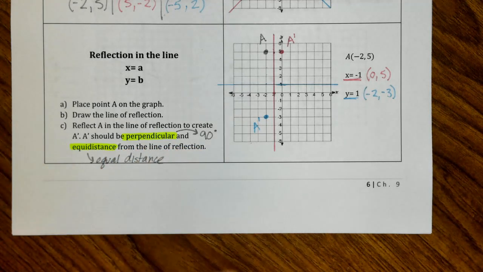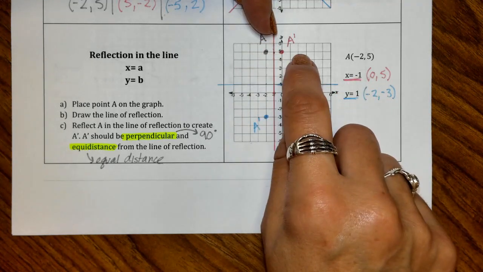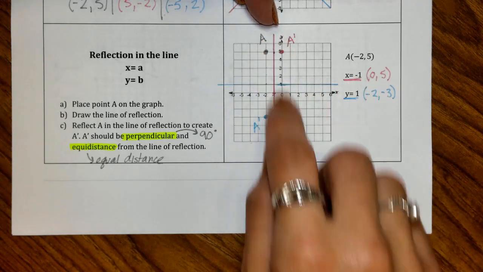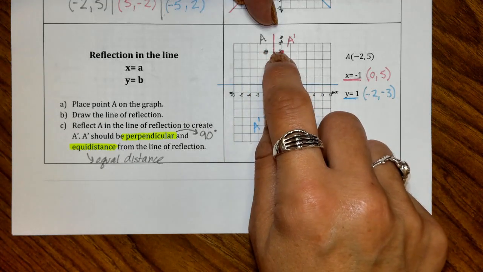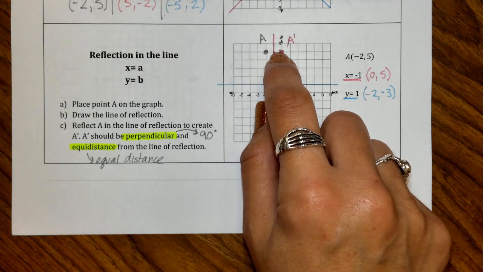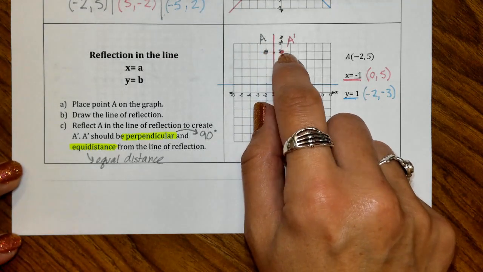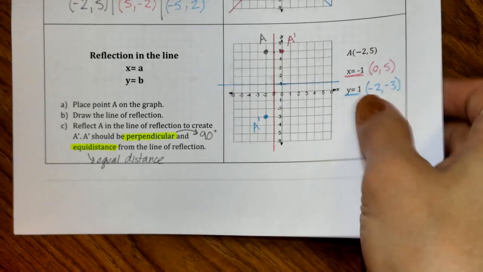So what this last thing says is regardless of whether we're reflecting over x equals -1 or y equals 1, if you draw a line from A to A prime, it's going to be perpendicular with your line of reflection, meaning it's going to form a 90-degree angle. It's also going to be equidistant, like I told you. Count to the line of reflection, count the same amount on the other side. So it's going to be exactly the same distance from the line of reflection. Okay? Next.